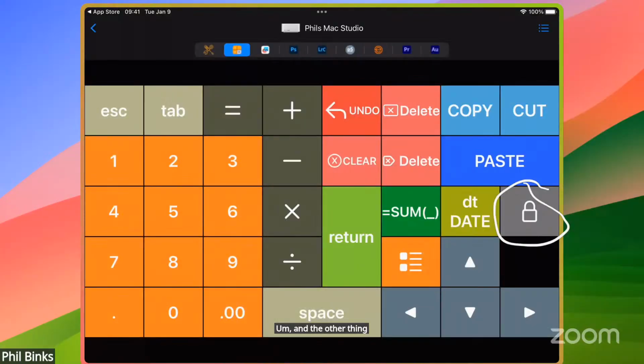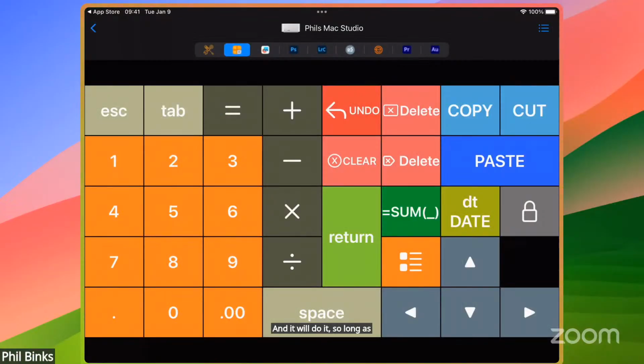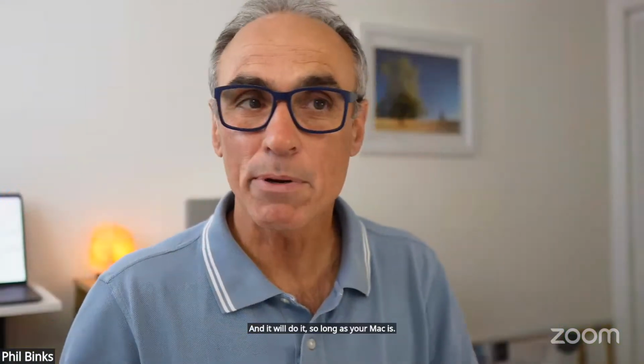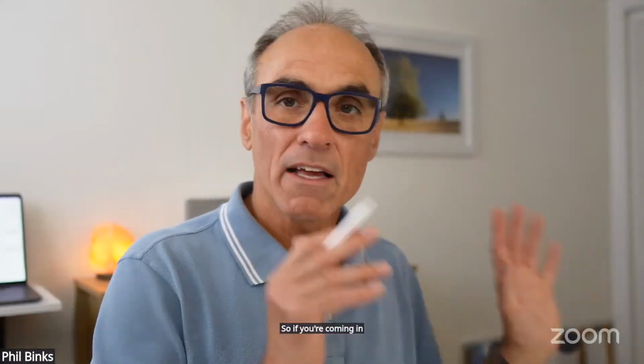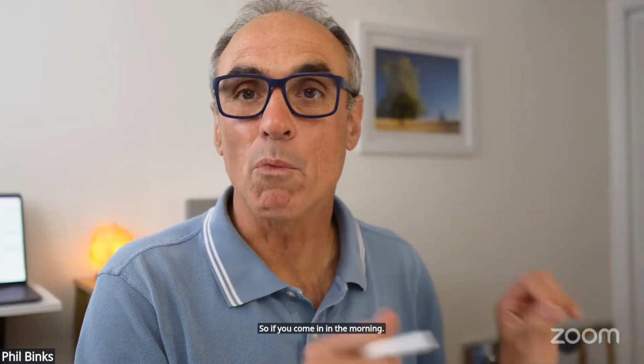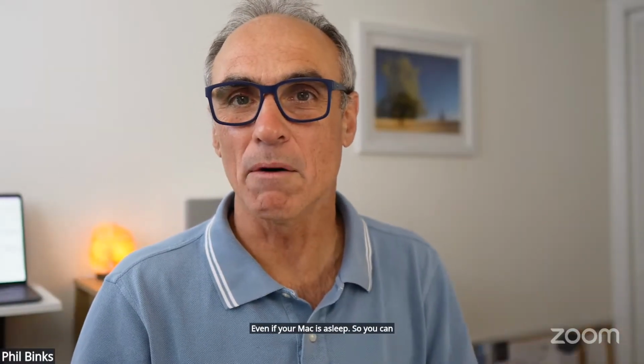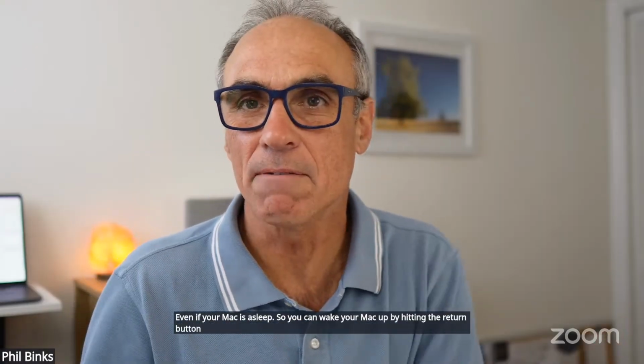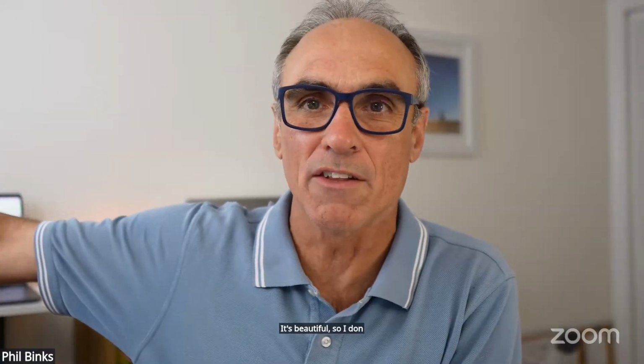That's nice. And the other thing I use a lot is that one, which I hide as a lock, but that will type my password to open up any of my Macs. And it will do it so long as your Mac is asleep. So if you come in the morning, remote keypad and numpad pro will work, even if your Mac is asleep. So you can wake your Mac up by hitting the return button or any other key. That's nice. It's beautiful. So I don't have to walk over to it and turn it on.